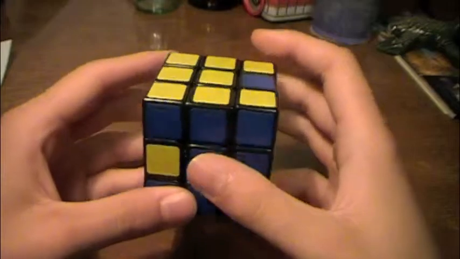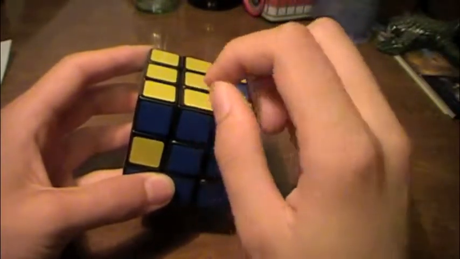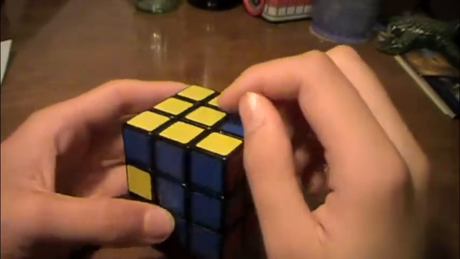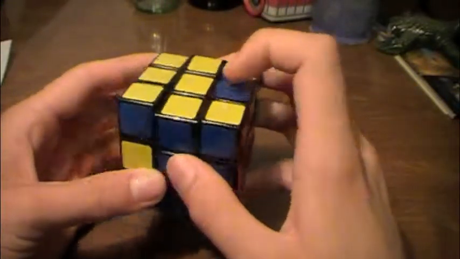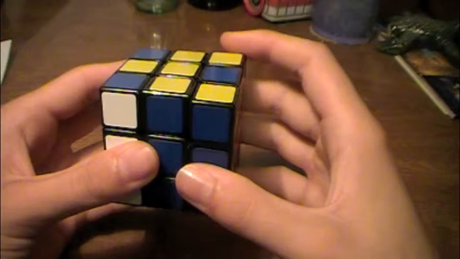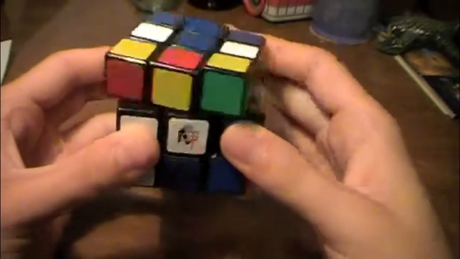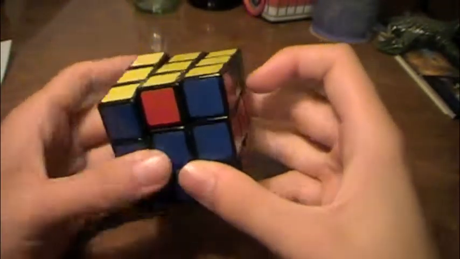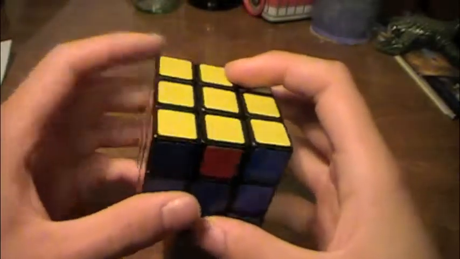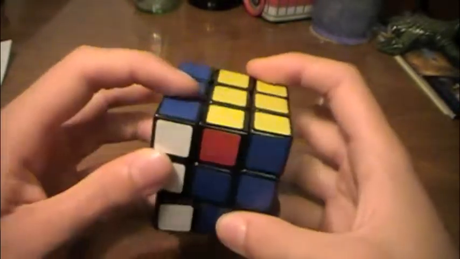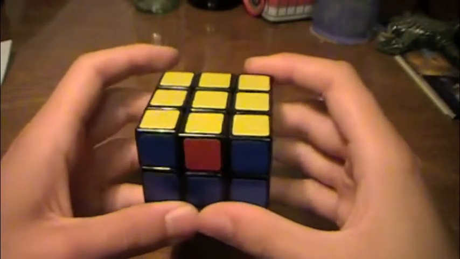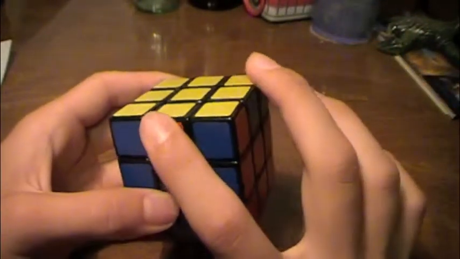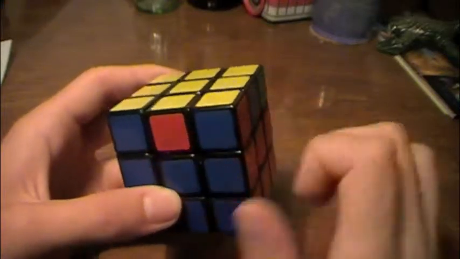The way I would handle this is I would permute my buffer position to the piece that's in the top layer and permute that to the piece that's not in the top layer. And so the piece that was knocked out of the way to move up this piece is going to be permuted correctly. And so the only two pieces that are left out of position are these two.